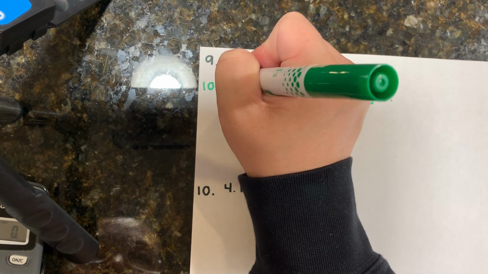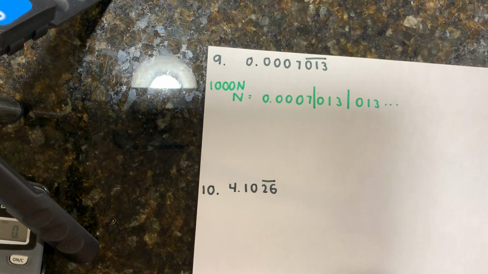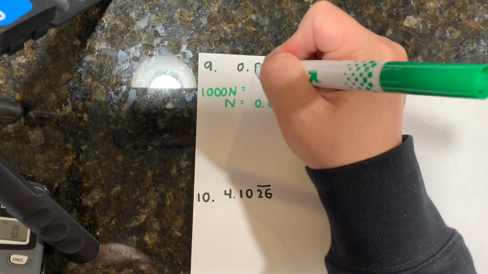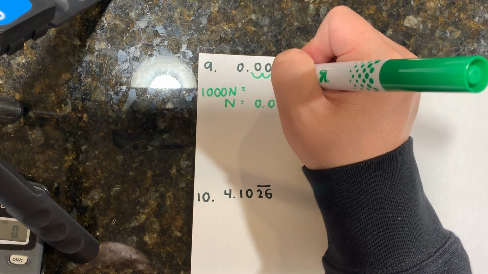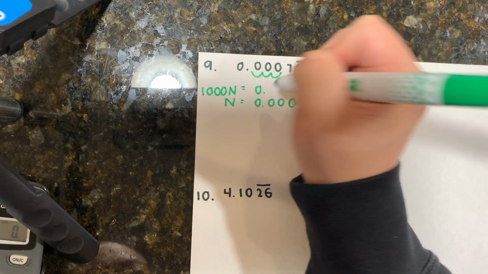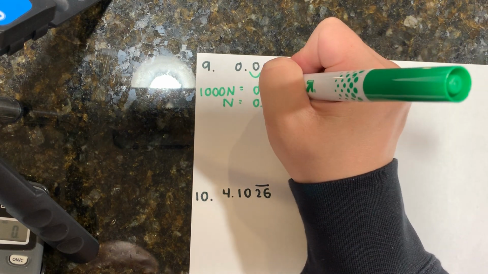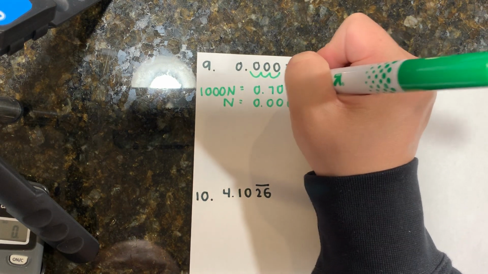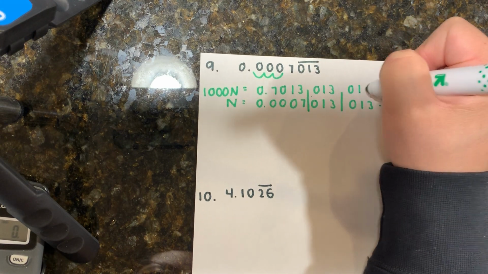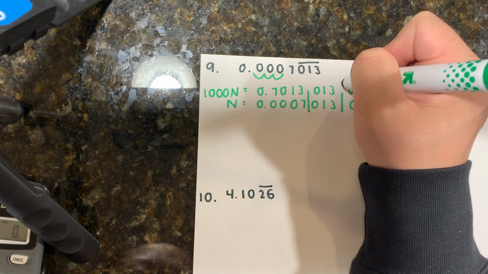So however many repeating decimal numbers, that's how many zeros will be at the end of your 1. So when I multiply that by 1,000, we would move this over 3 spaces. So that would be 0.7013013, and that would just repeat.